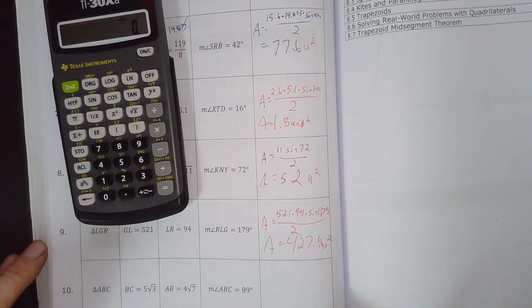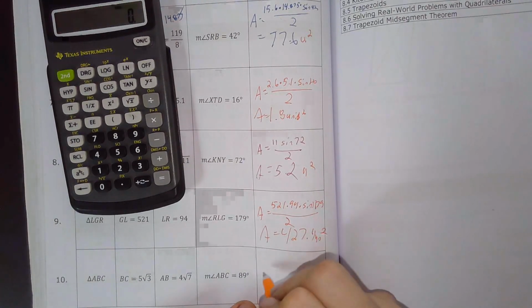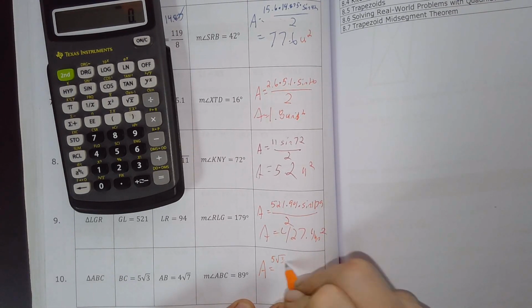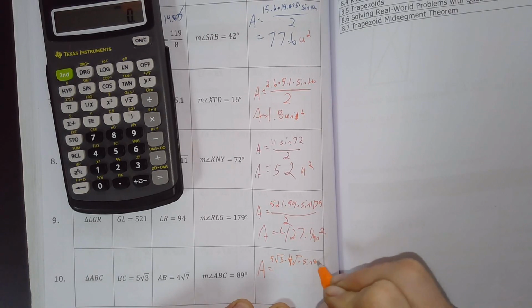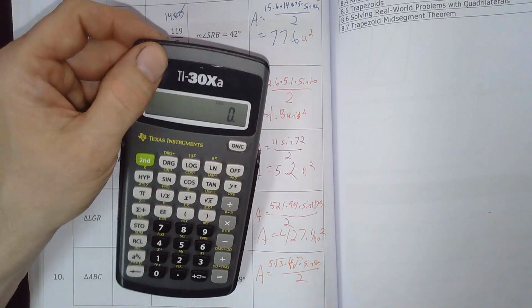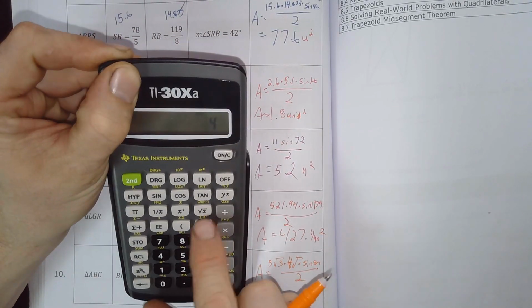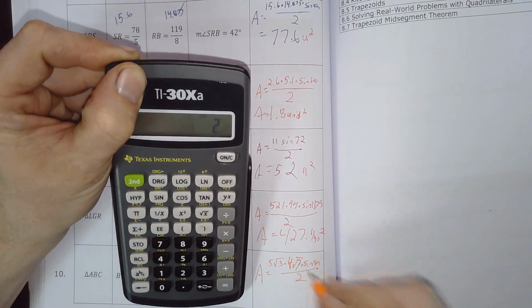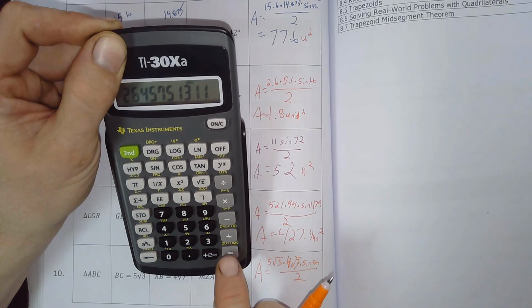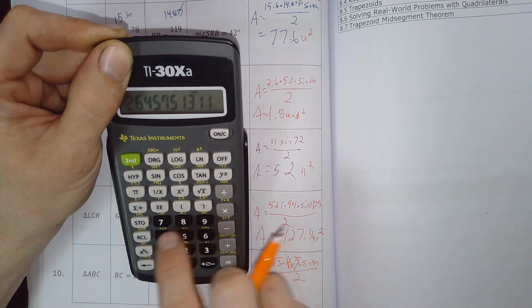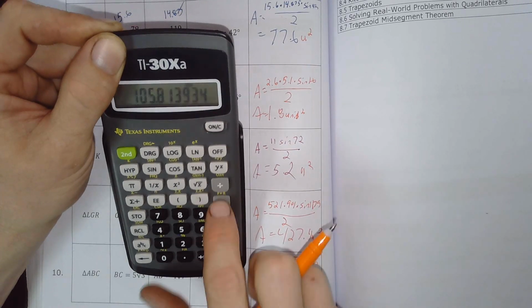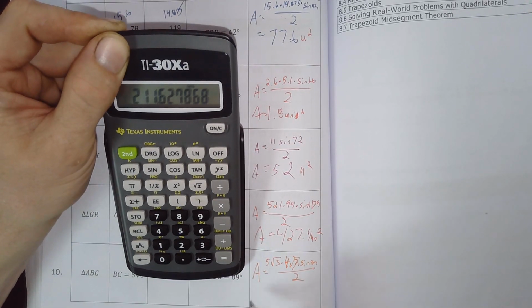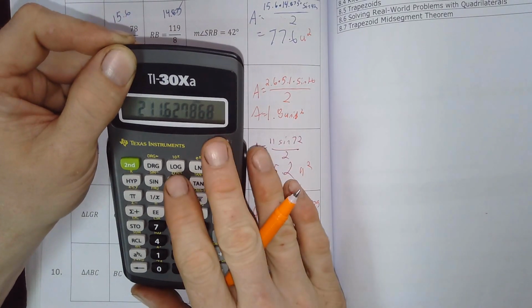Okay, so the area equals 5 square root of 3 times 4 square root of 7 times the sine of 89 divided by 2. Let me punch those numbers in again.